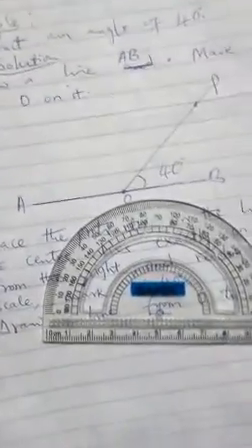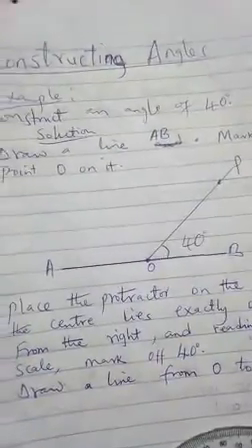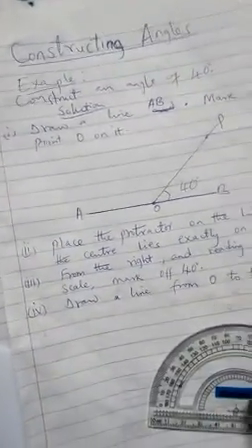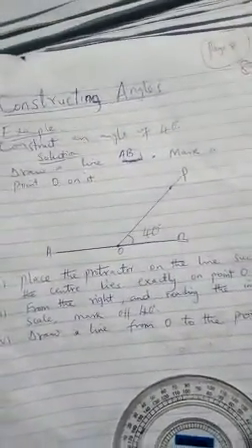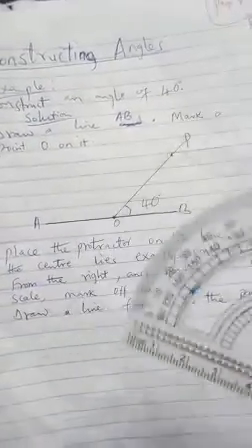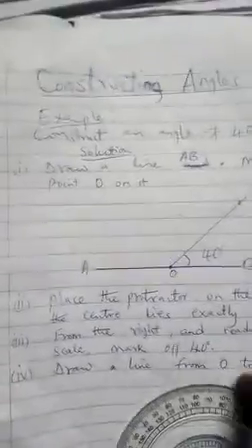That is how you construct an angle using a protractor. I think that is simple enough. So using the protractor, you can measure angles and construct angles. I hope you are going to learn how to measure other angles and construct other angles using the protractor. Thank you very much for your audience.